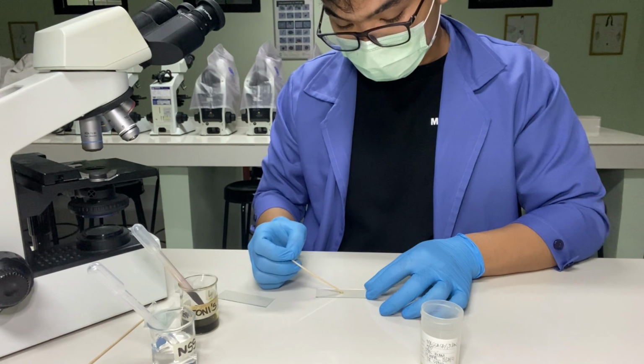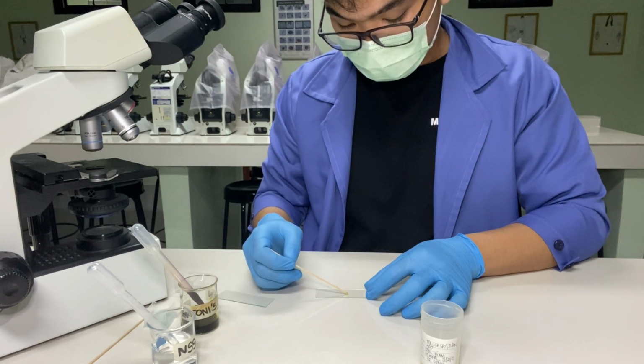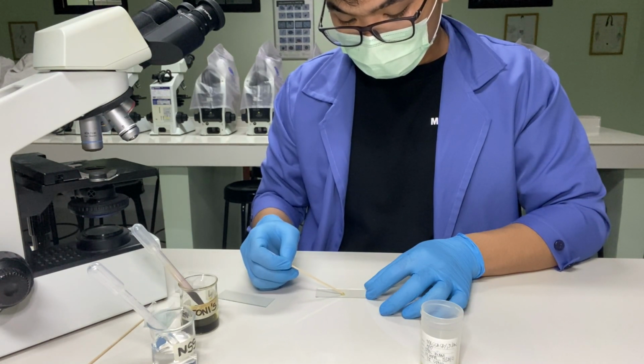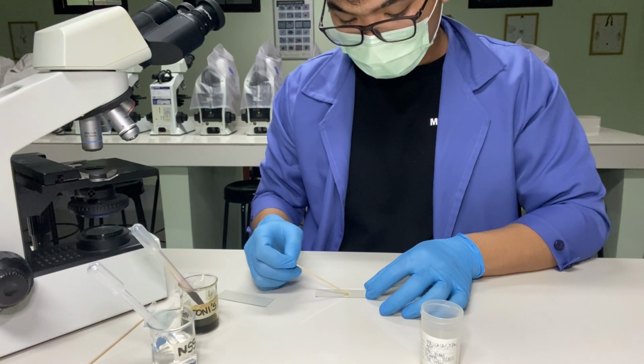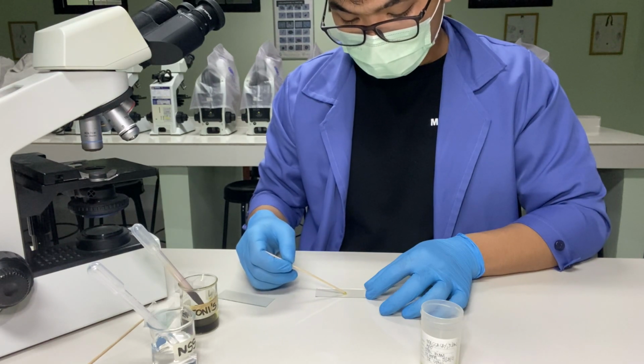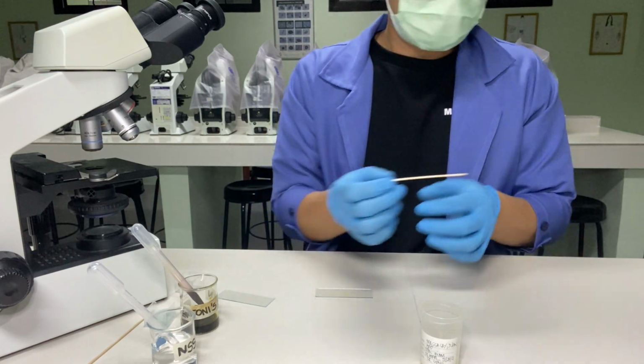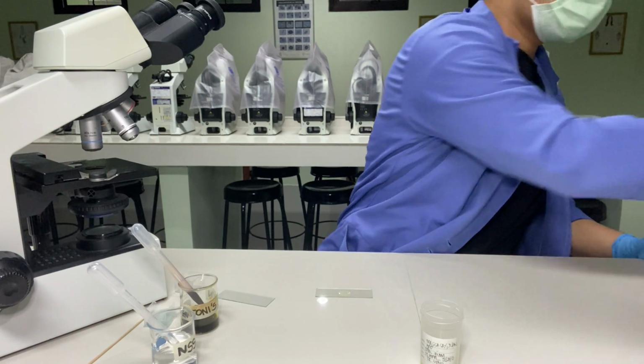The feces should be thoroughly comminuted in a drop so that a uniform suspension will spread evenly to all edges of the cover slip. Cover with cover slip and exclude bubbles.